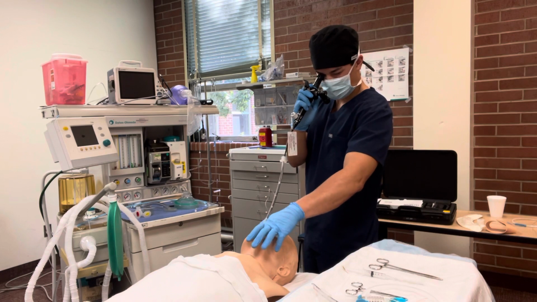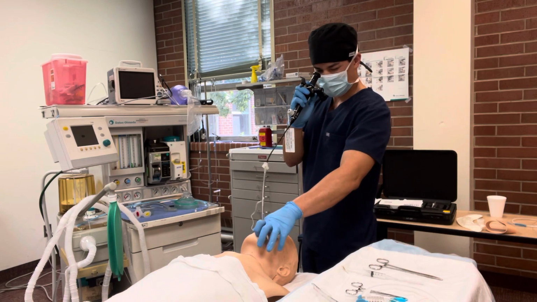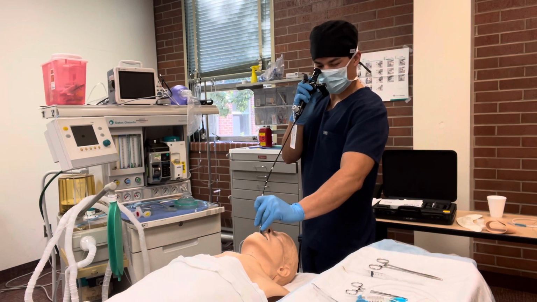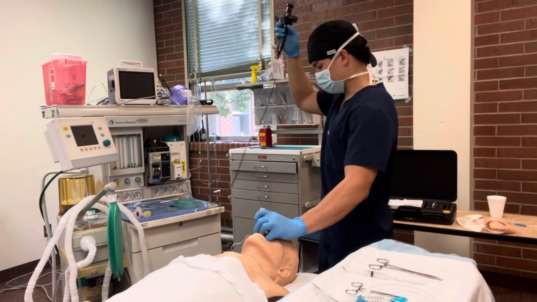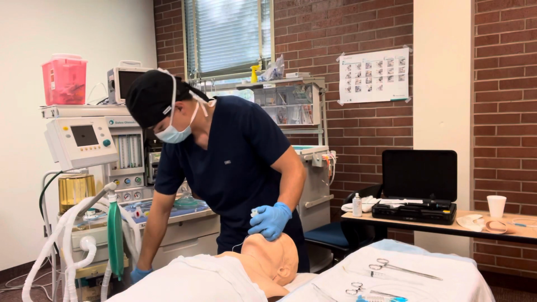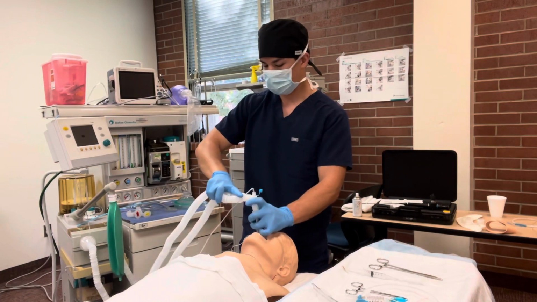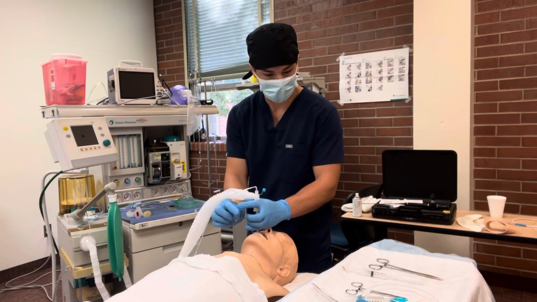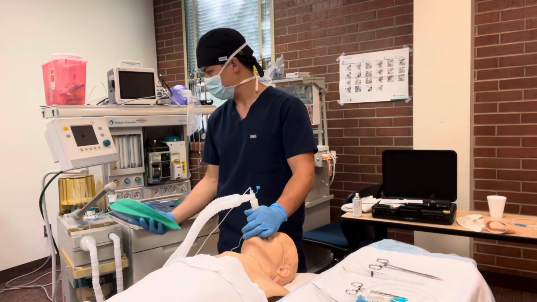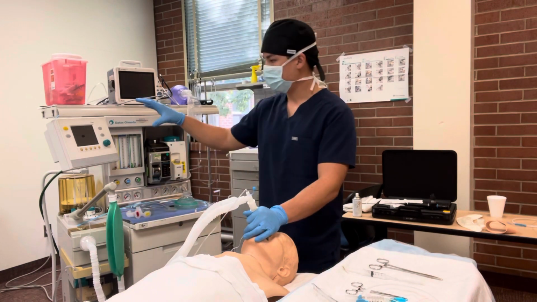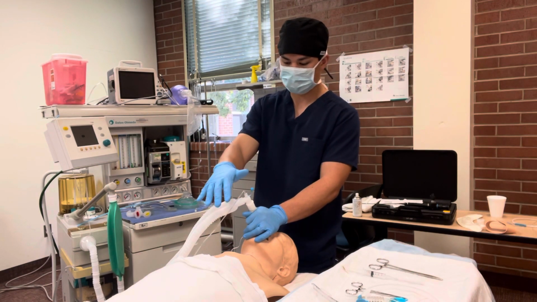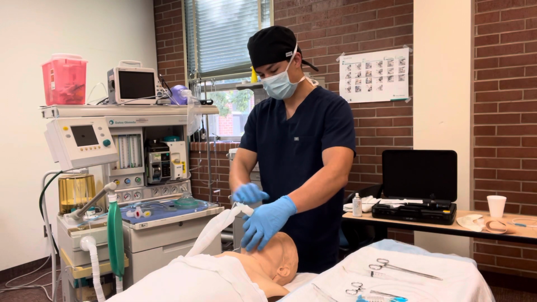Once I see my vocal cords, I'm going to thread down my tube, remove this bronchoscope, attach my circuit, inflate my cuff. I'm going to give a few ventilations and make sure I have end-tidal CO2 on the monitor. My SpO2 is maintaining, equal bilateral chest rise and fall. I'm going to auscultate and secure my tube.